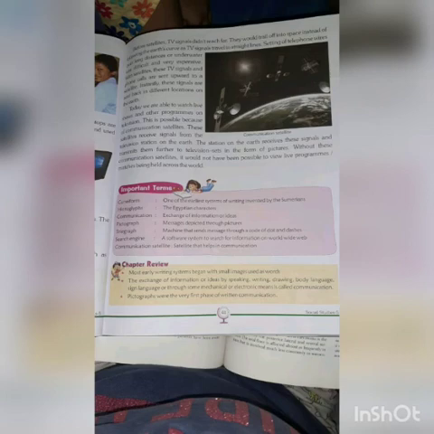Fine. So that's all. I think one more topic is left. Students, earlier televisions were not so common. Now we have so many channels on our televisions also. All these things have been made possible by the satellites only. Satellites की वजह से ये सब possible हुआ है.